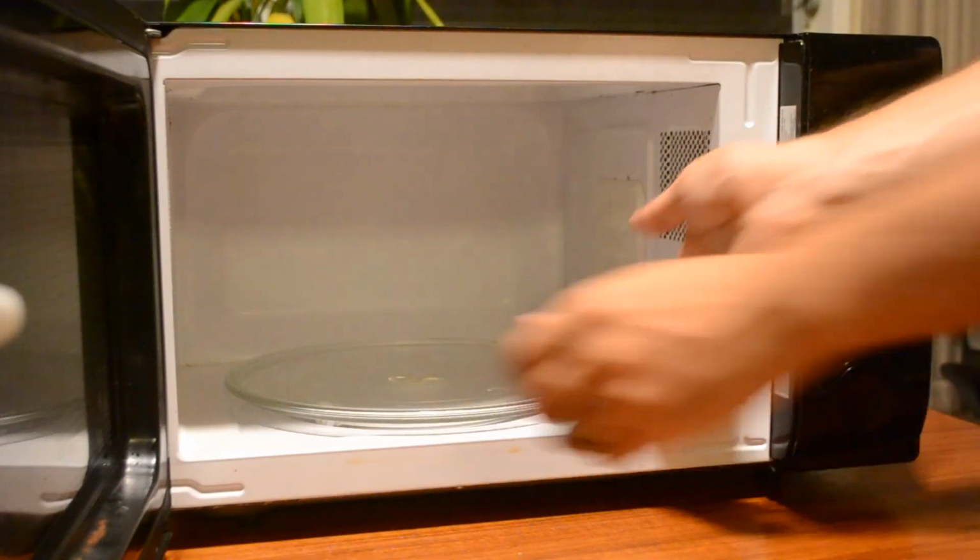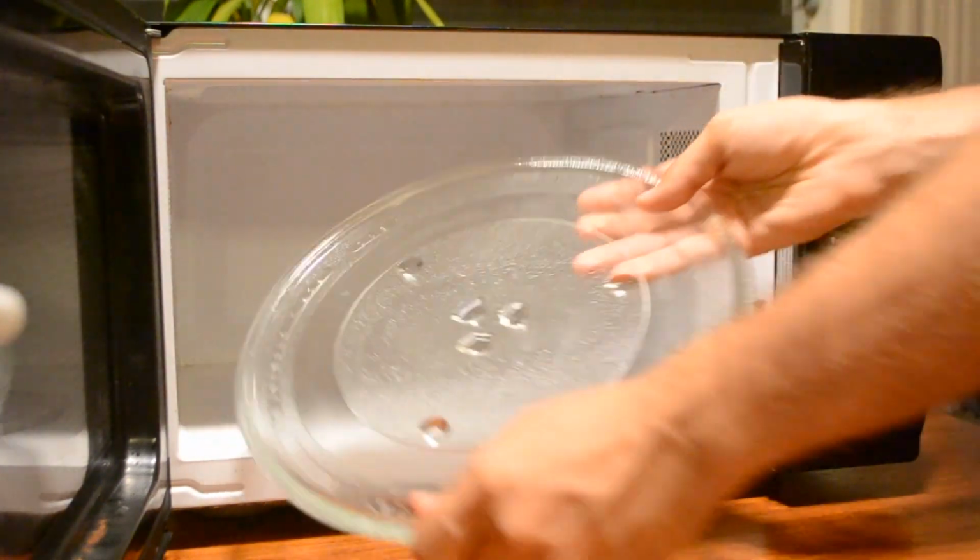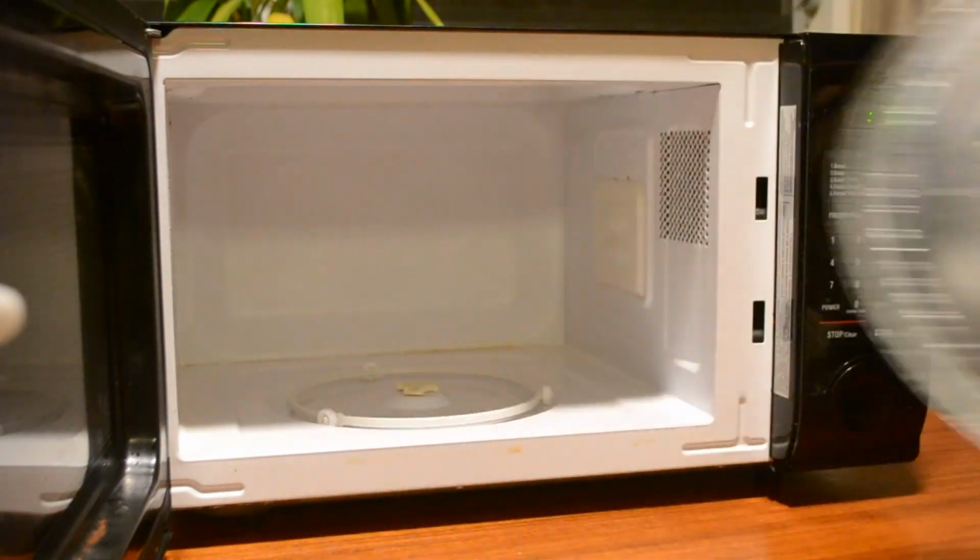Said in another way, that means that 2,450,000,000 peaks in the light wave are passing us by each second. Great! So now we have the frequency in our equation to calculate the speed of light. Step 2. Open the microwave and take out the spinning plate, and also the roller wheel that's underneath it.